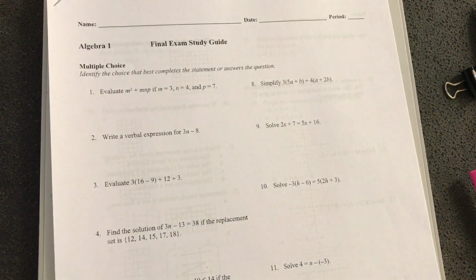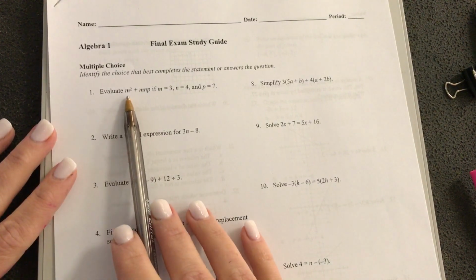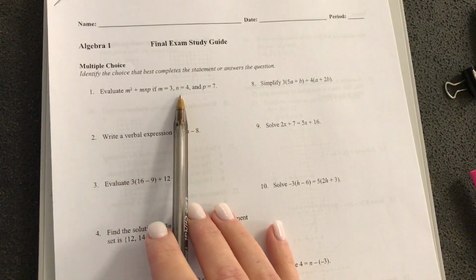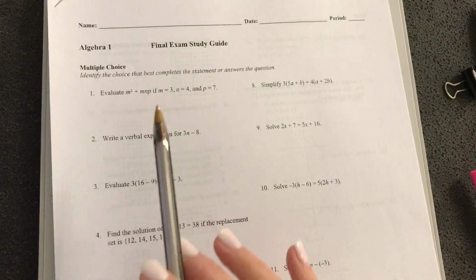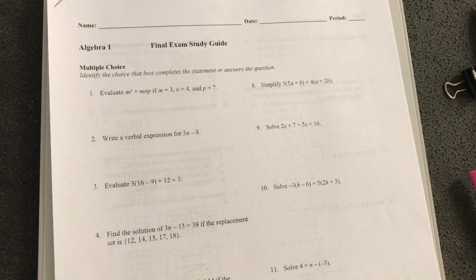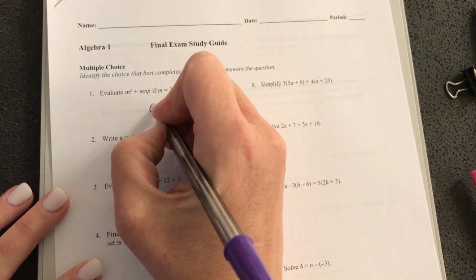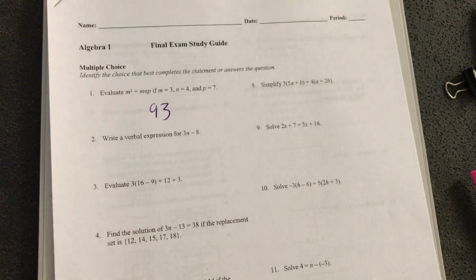Okay, this is going to be your final exam study guide for algebra. Number 1, it says evaluate m squared plus m times n times p if m equals 3, n equals 4, and p equals 7. So what you're going to do is just plug in each of the values for the letters, and you're going to get 93.